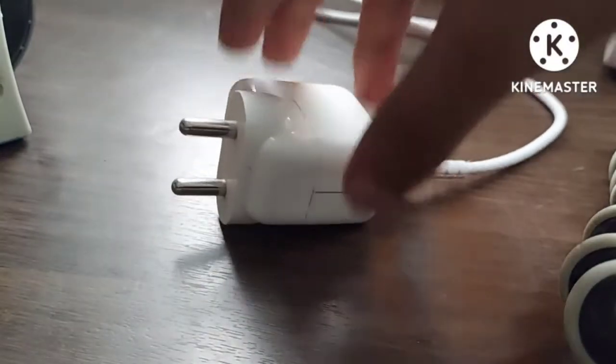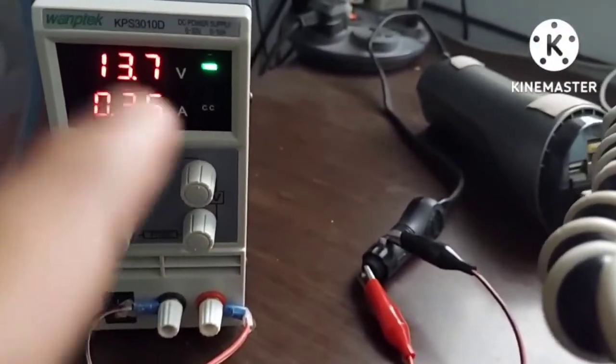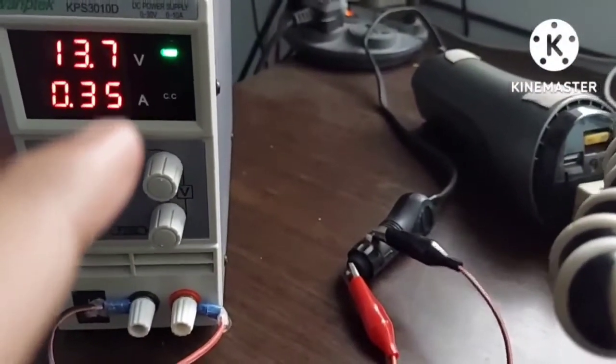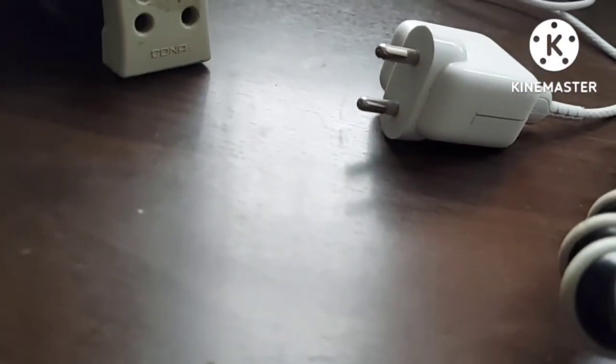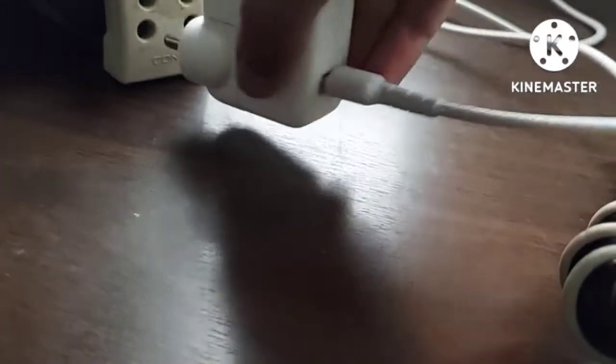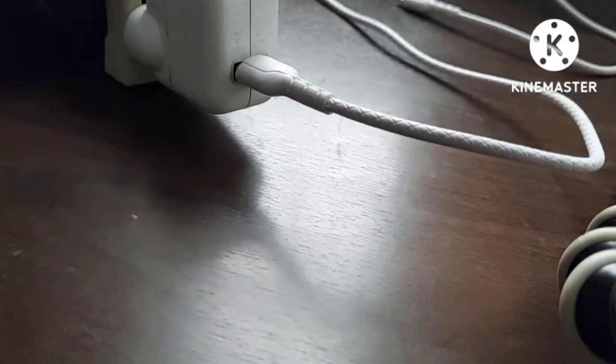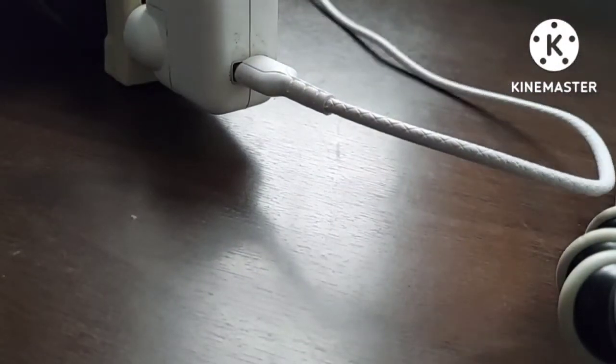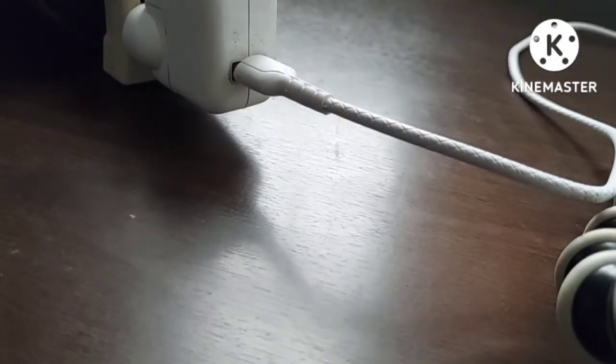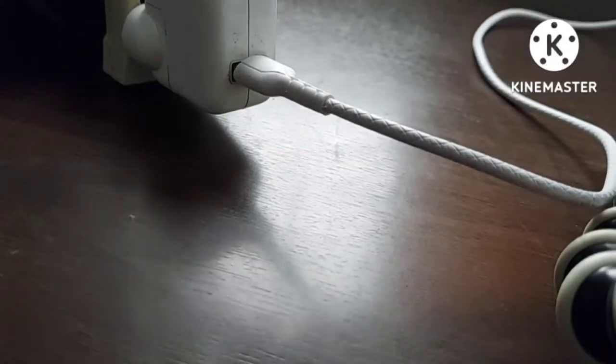Now if you look at it, as usual, the inverter has a no load current consumption of 0.35 amperes, and now let's see what happens when I connect this adapter to it. The adapter alone doesn't consume a lot of power, but let me show you what happens when I connect this over here.